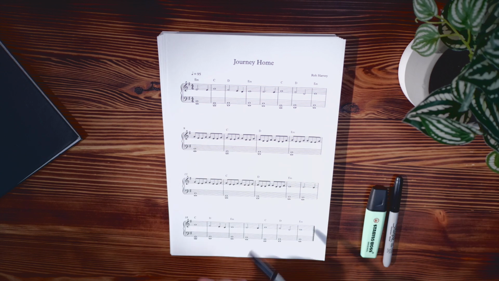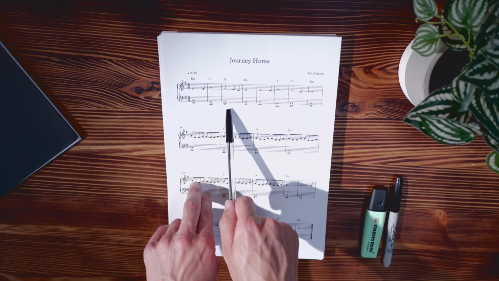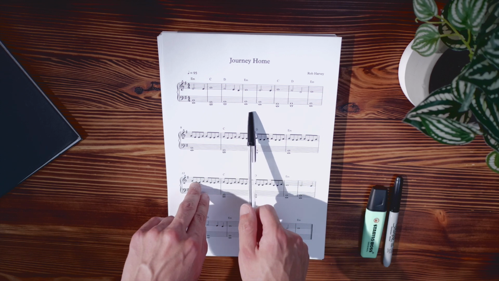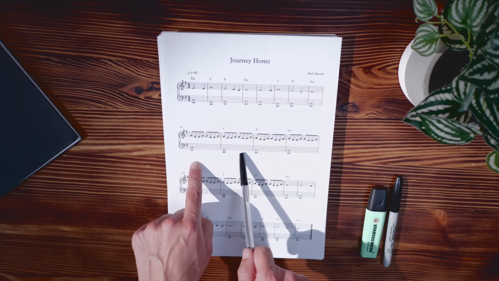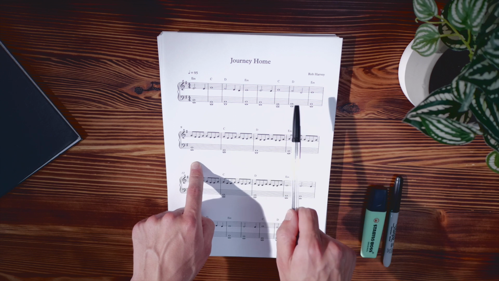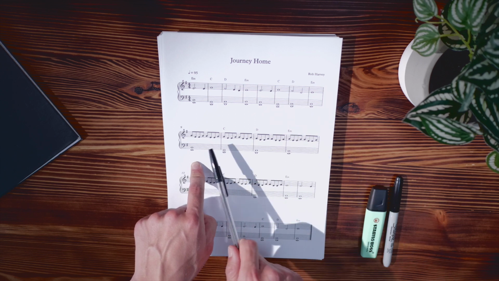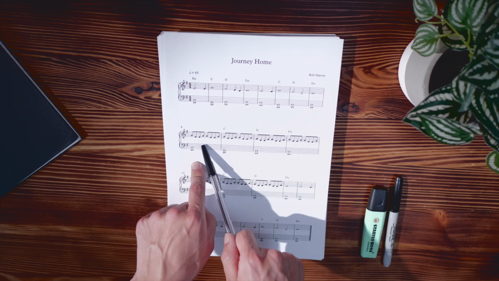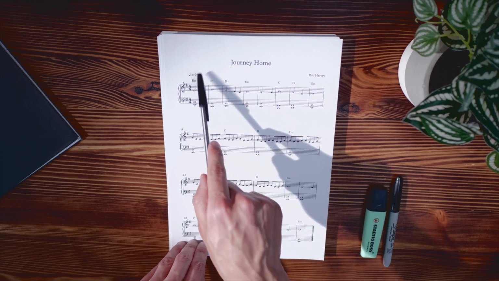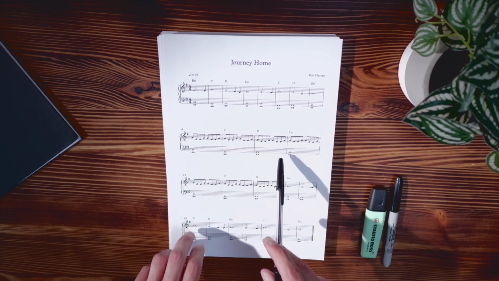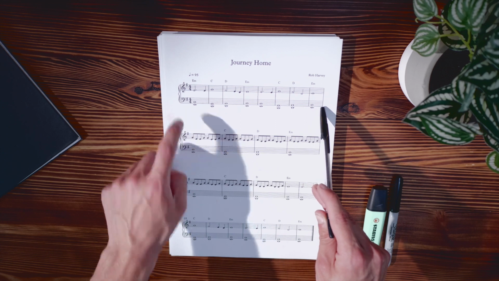Very important point here. The width of the bars does not translate to the speed at which you play them. So just because these bars are slightly wider than these bars doesn't mean that we play these any slower or any faster. They are all exactly equal, denoted by the tempo that is up here. So that's actually just line 1 sorted out.